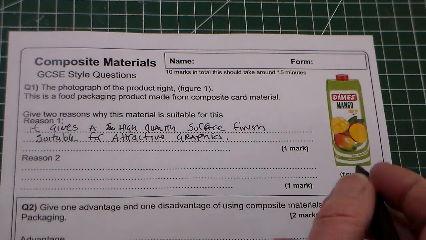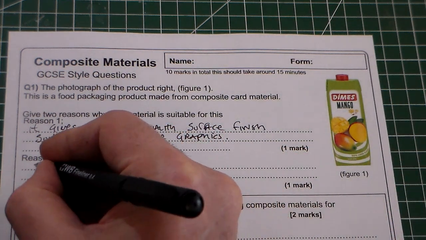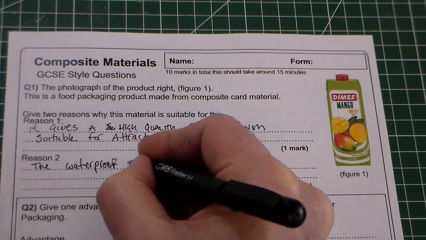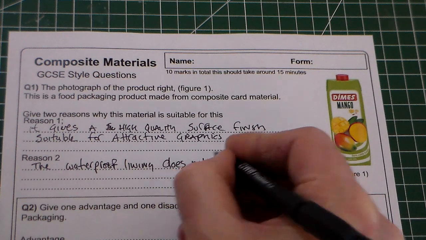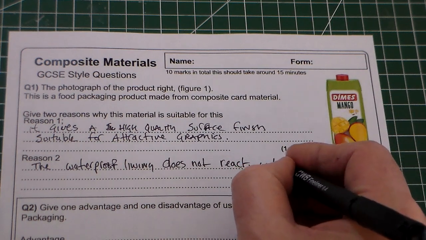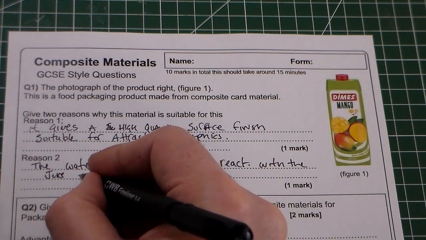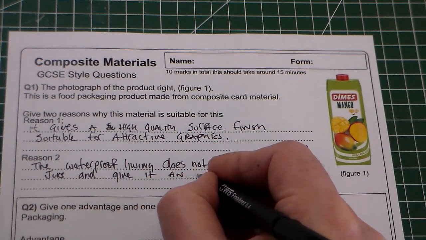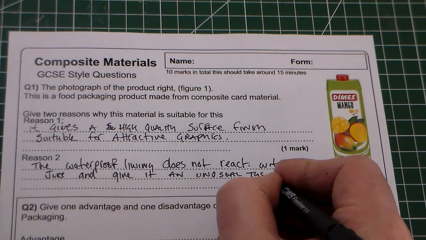Reason two, we've got inside there's obviously a plastic and then a foil lining, so we can say the waterproof lining does not react, we could say it's inert, with the juice and give it an unusual taste.